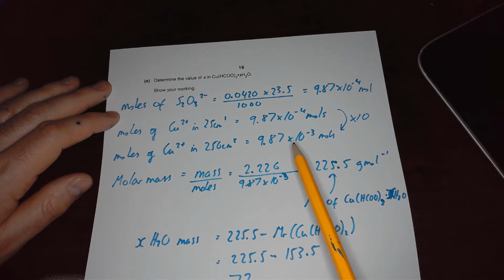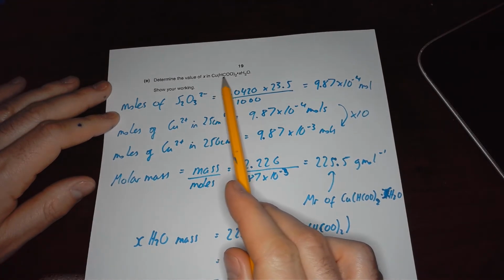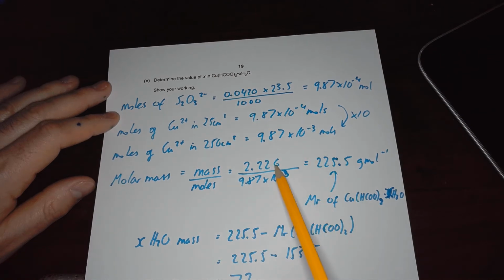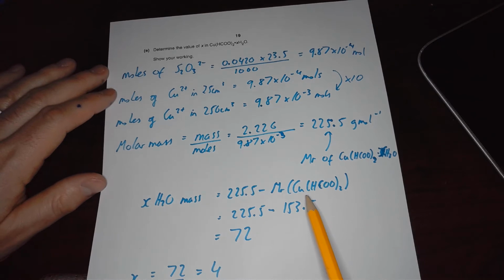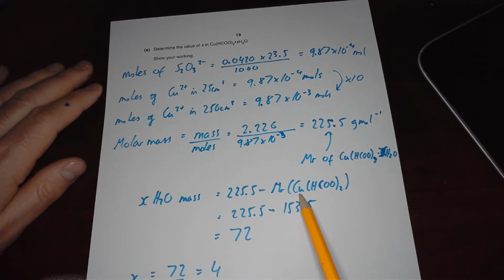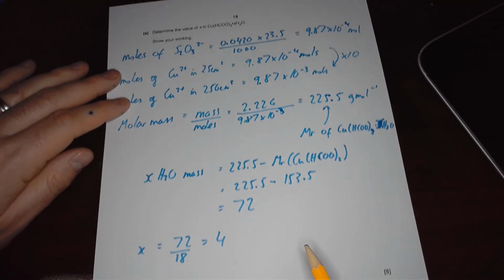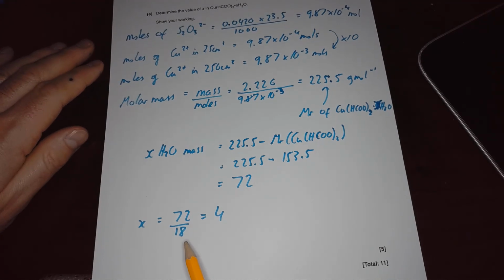If I know the moles of copper, I know the moles of all this, because there's 1 copper per formula. So I knew the mass of that compound. I got its moles, so mass over moles gives me molar mass. And then I can take away the mass of the bit that I know. I can work out, using the periodic table, 1 copper plus 2 hydrogens plus 2 carbons plus 4 oxygens. That all comes to 153.5. Take that away from the molar mass of the whole thing, leaves me 72. Divide that by the molar mass of water, and that gives me 4. So there's 4 waters. So this X, which I made a bit of a meal of there, that X is 4.